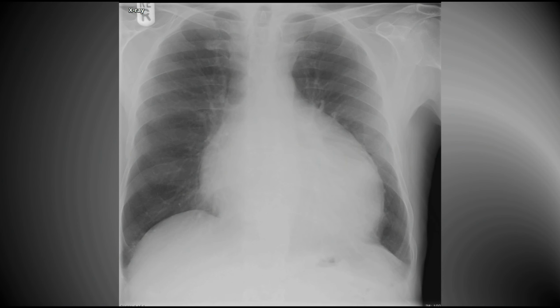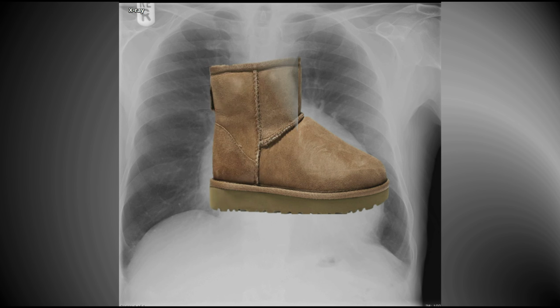What's going on here? I think it's fair to say that this cardiac silhouette looks really strange. It's enlarged and it's pretty massive. It looks like a boot. This may be due to cardiomegaly or pericardial effusion.